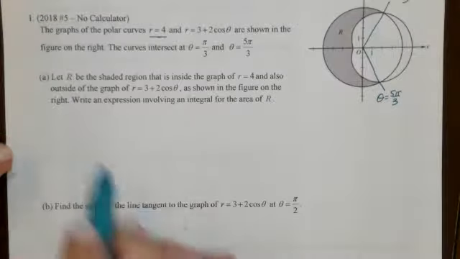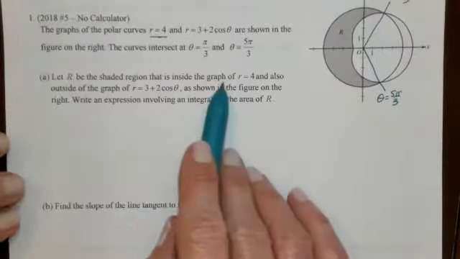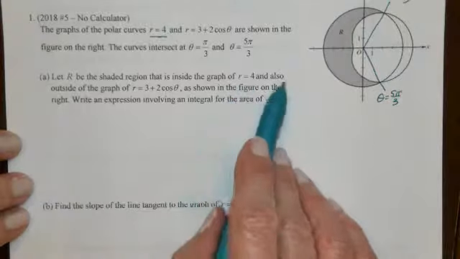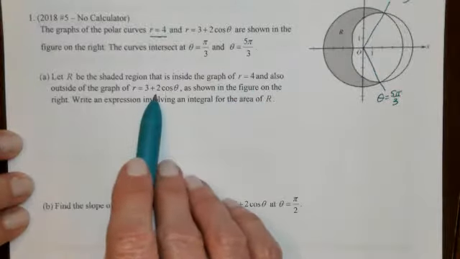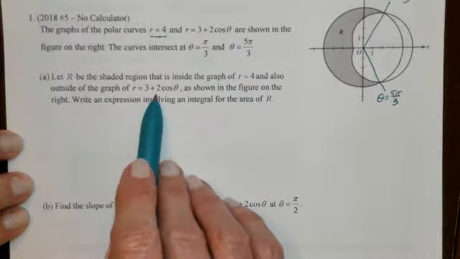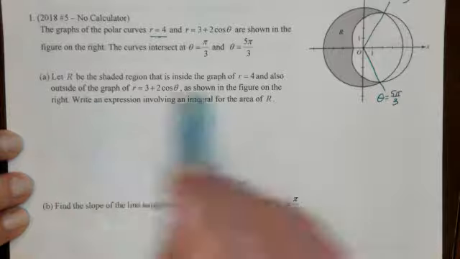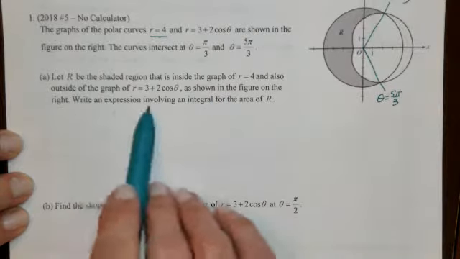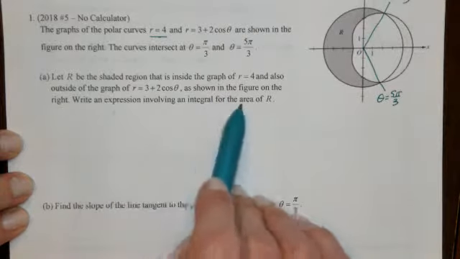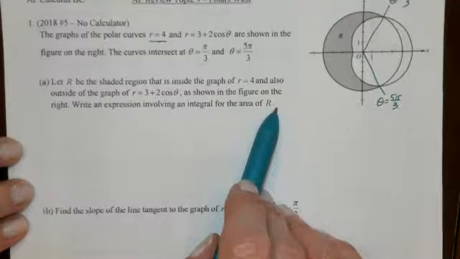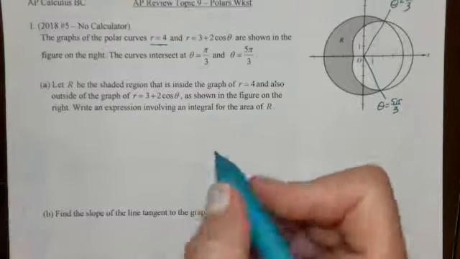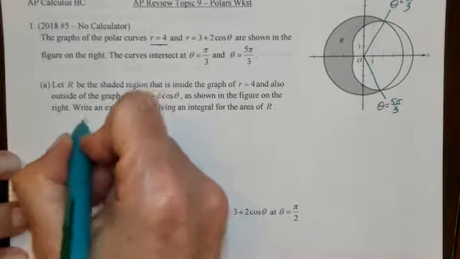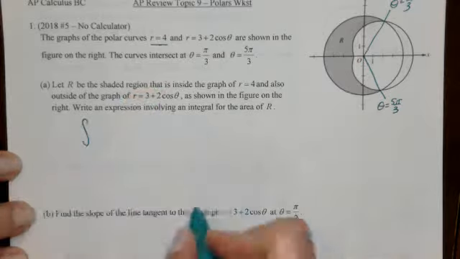Part A. Let R be the shaded region inside the graph of r equals 4 and also outside of the graph of r equals 3 plus 2 cosine theta, as shown in the figure on the right. Write an expression involving an integral for the area of R. So we know what our formula for area is. It's going to be an integral.